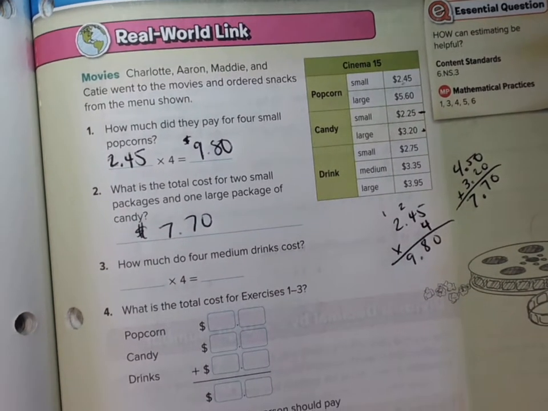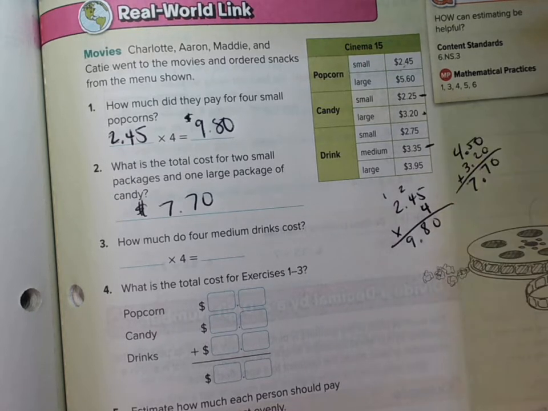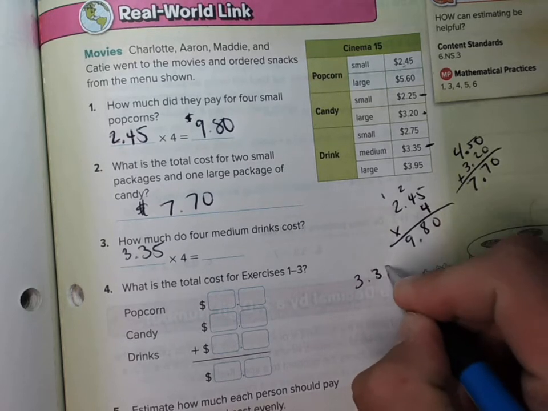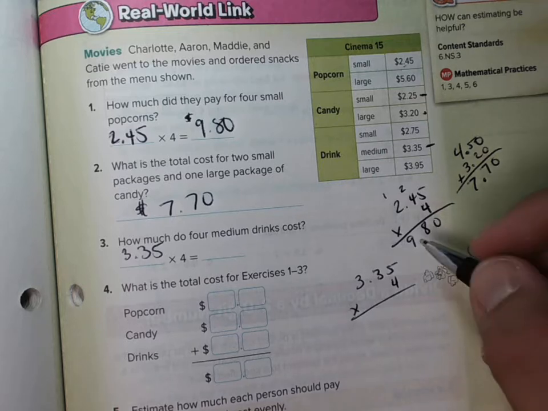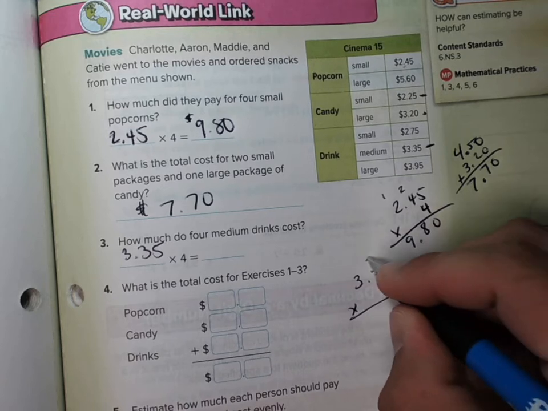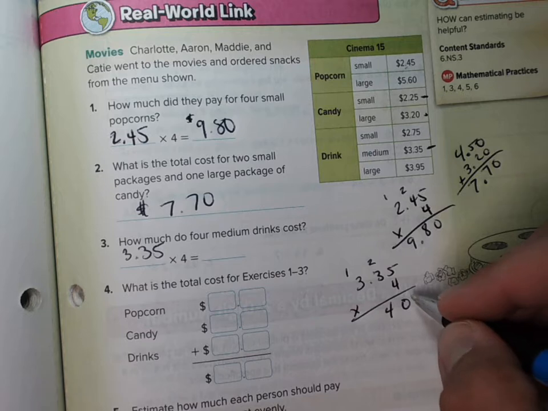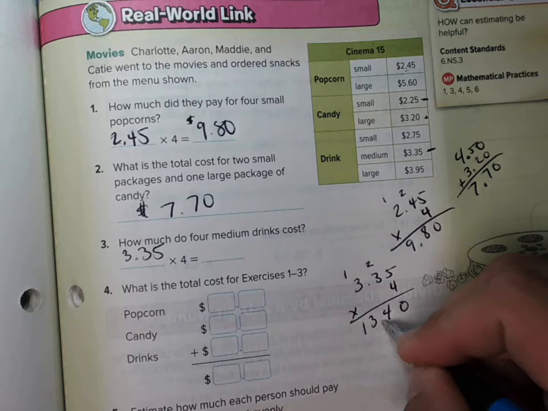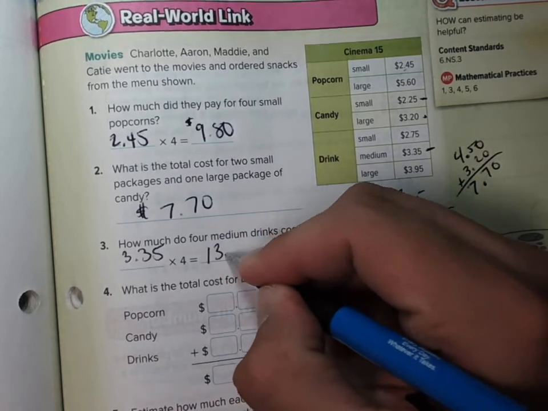Now, we're going to move on to drinks. So it says, how much do 4 medium drinks cost? So if we look at medium, that's $3.35. We got to multiply that by 4. So with multiplication, you don't have to worry about lining up the decimal. That comes at the very end. It's in your answer. So then we just multiply. 5 times 4, 20. 4 times 3 is 12, plus 2 is 14. So don't worry about the decimal until the very end. 4 times 3 is 12, plus 1 is 13. So then I move the decimal 2 times, because there's 2 decimal places after it. So $13.40.